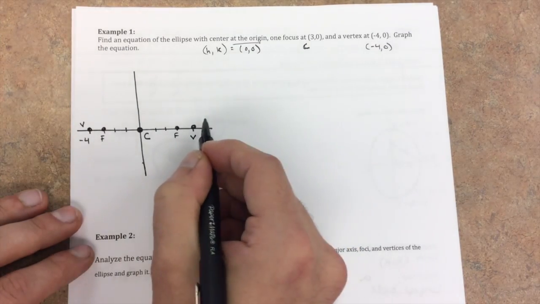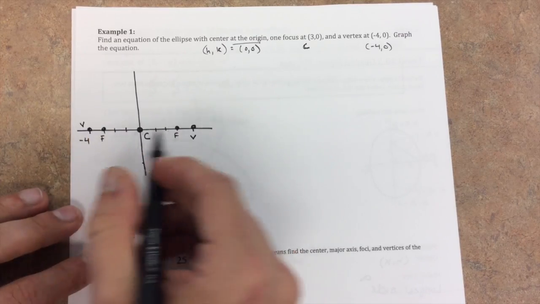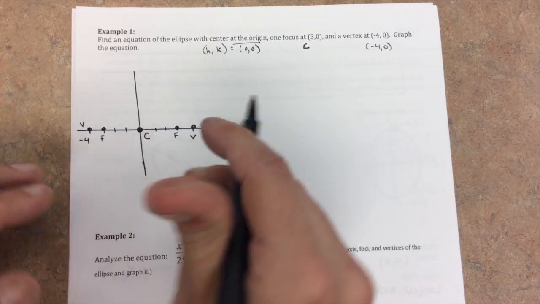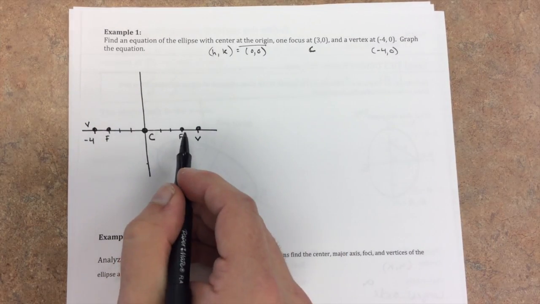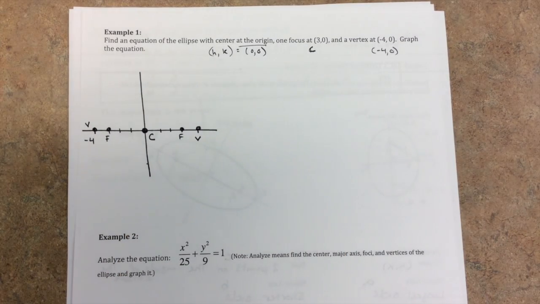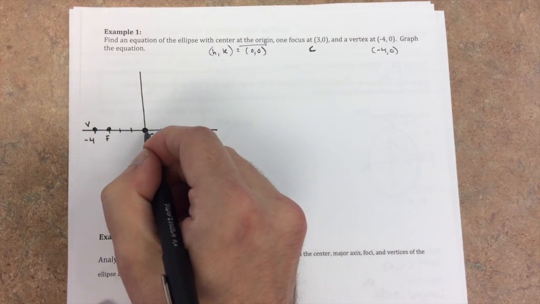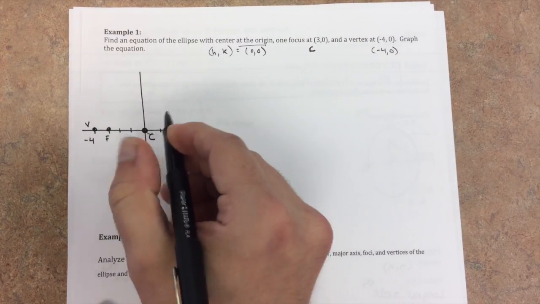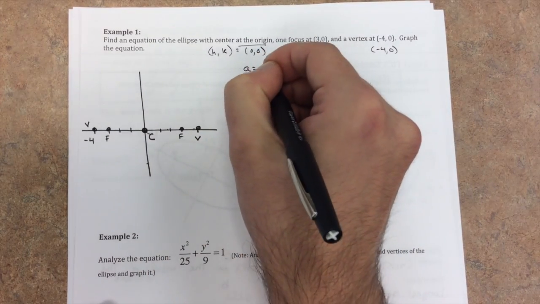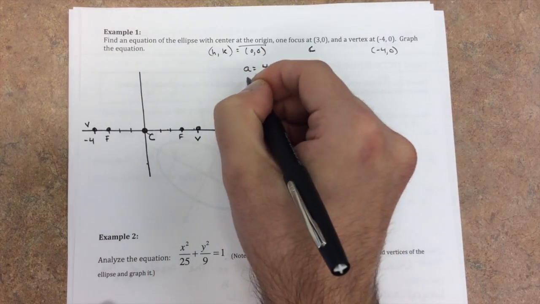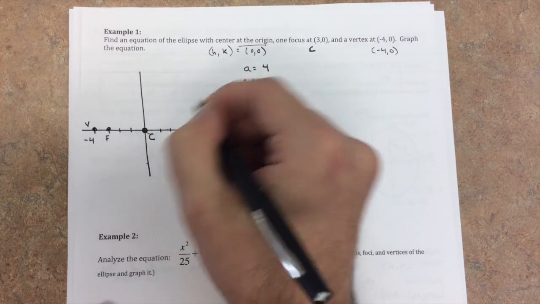This is going to be our major axis because the vertex and the foci are always on the same side as the major axis. Okay? So the foci are always on the major axis. Okay, so how do we figure out what the distance is from here to here? Well, we can count. 1, 2, 3, 4. So a equals 4. And we have little c equals, that's the distance from the center to the focus, is 3.